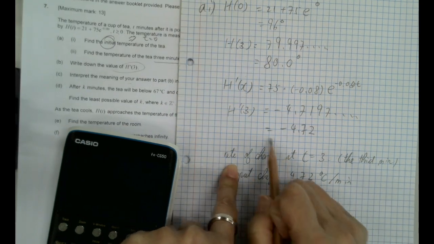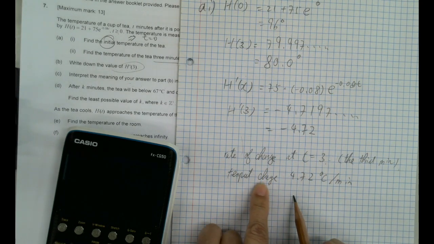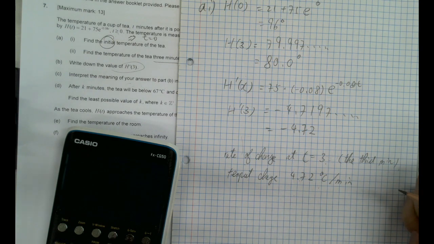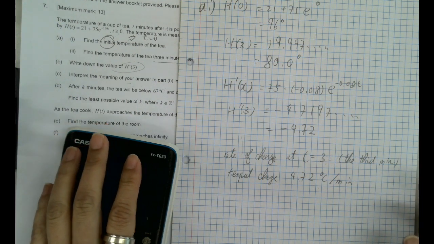So I have the rate of change information: at t equals 3, that's the third minute, the temperature change is 4.72 per minute. That's how we get the information there and get the 2 marks.